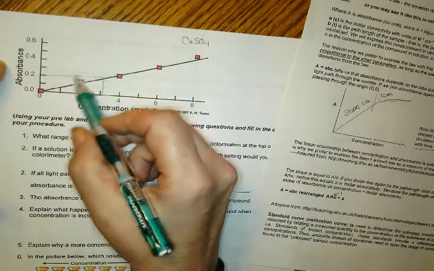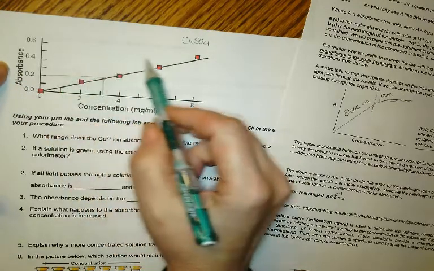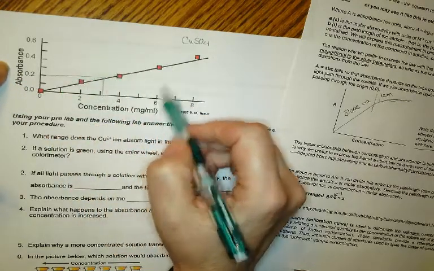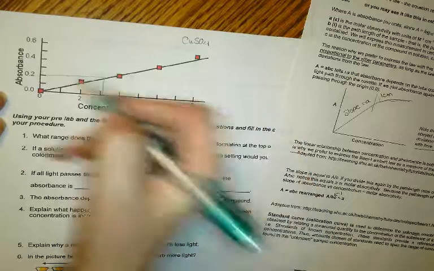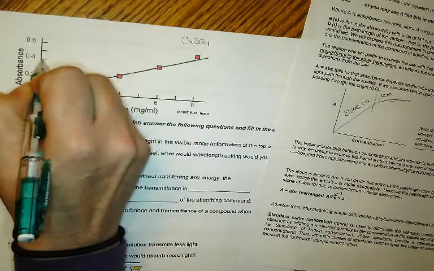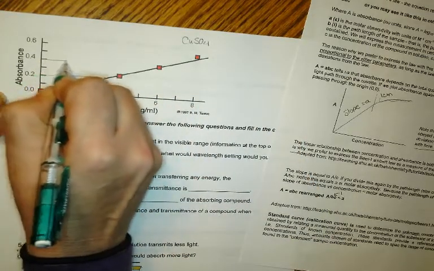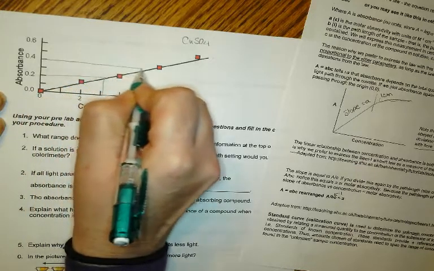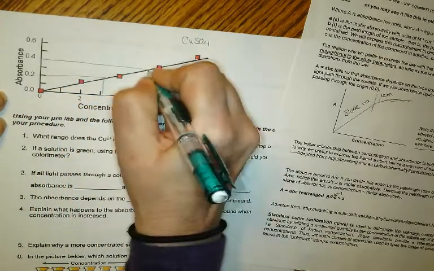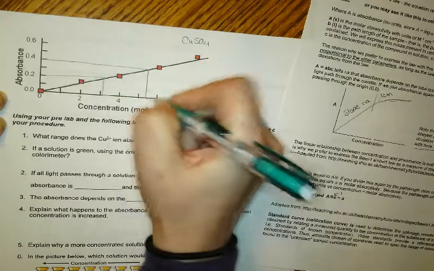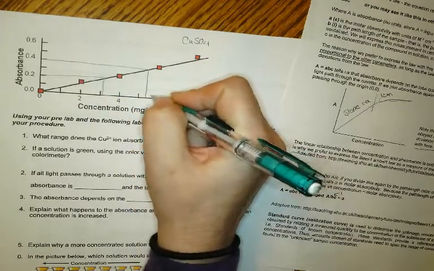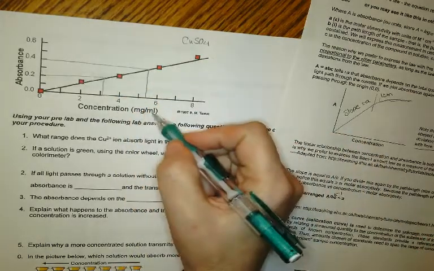And then I take the absorbance of my unknown and I look on my curve and figure out where my unknown is. So just again, if my absorbance was say 0.4, of course I'd be taking a really nice straight edge and doing this better, but it would be somewhere around 5.25 milligrams per milliliter.